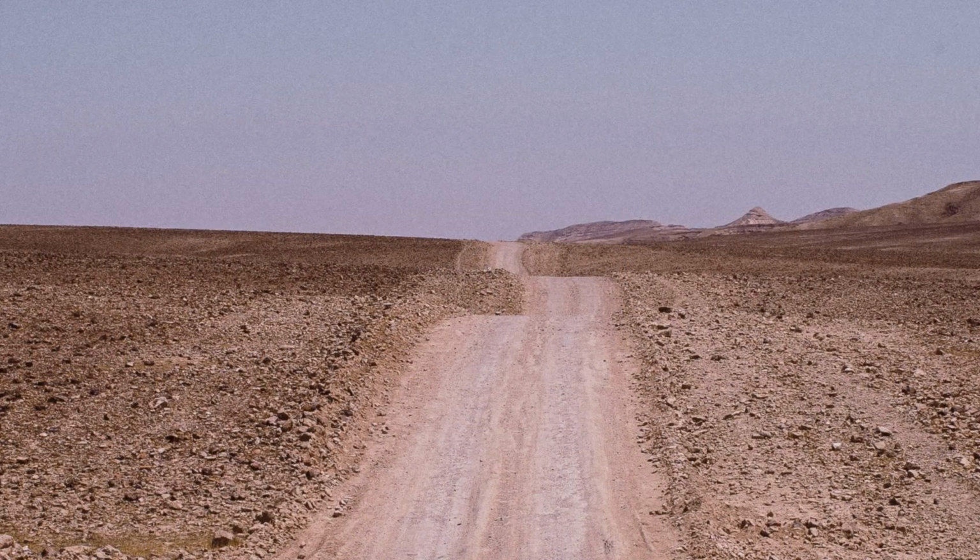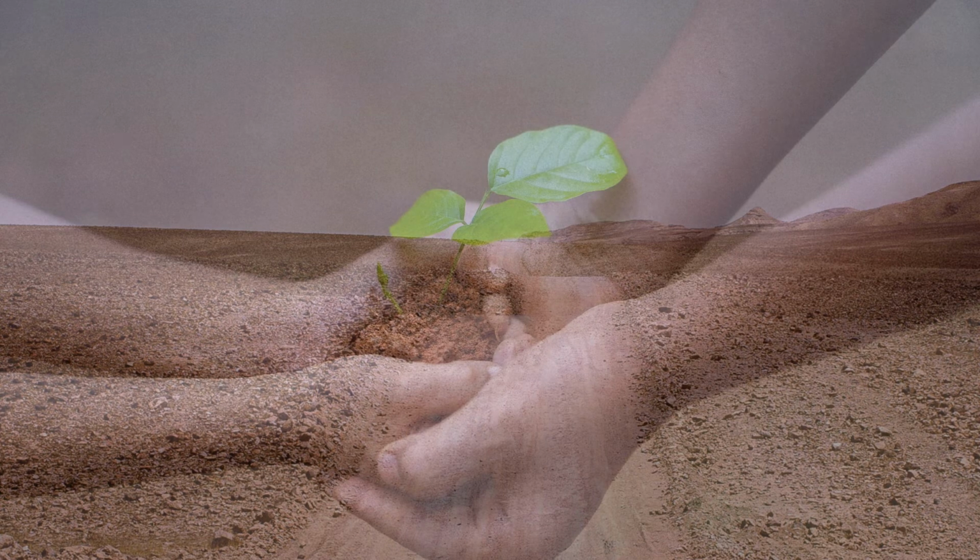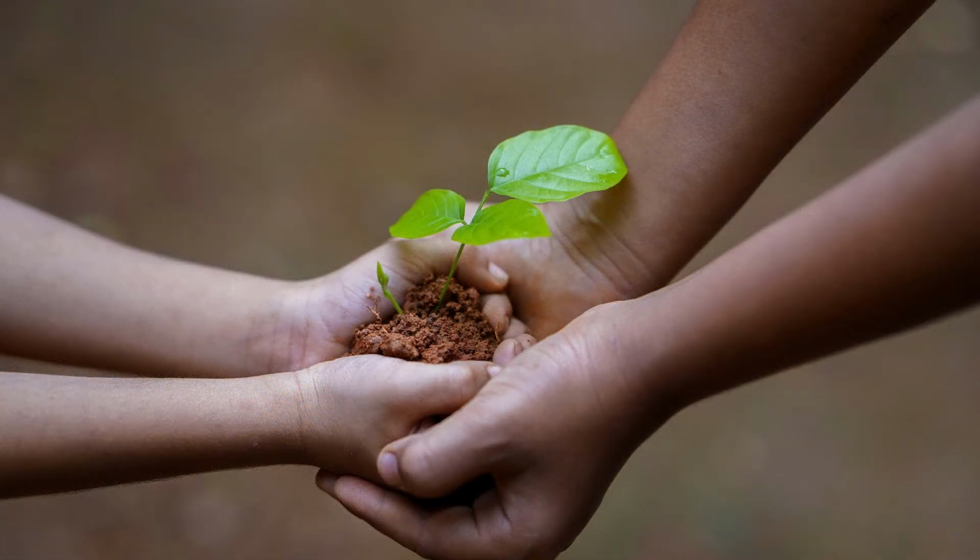Now that you know how important it is, can you imagine a world without soil? It would be hard to grow the plants we need to survive, so it might look like this. If we all do our part to protect the soil, it will reward us with many years of plant growth and production.